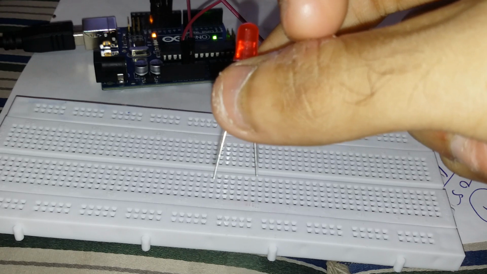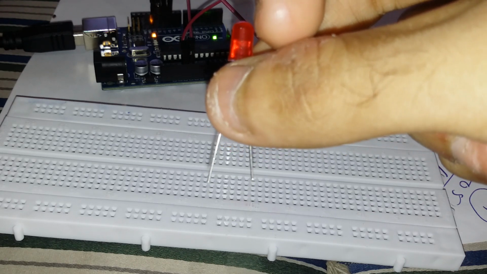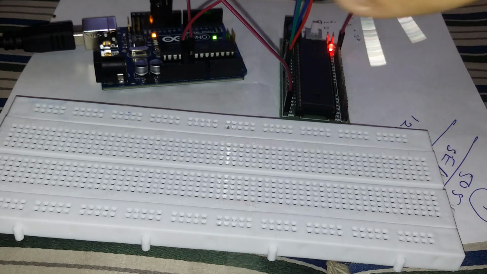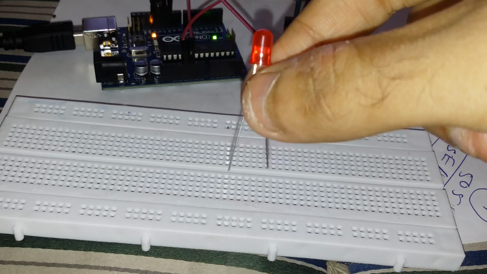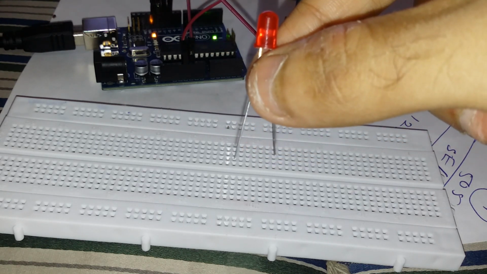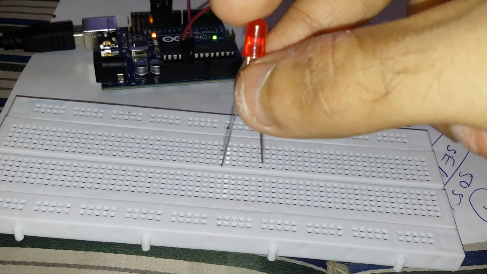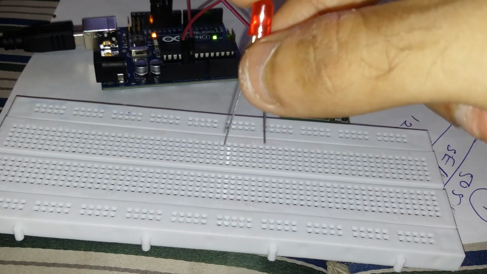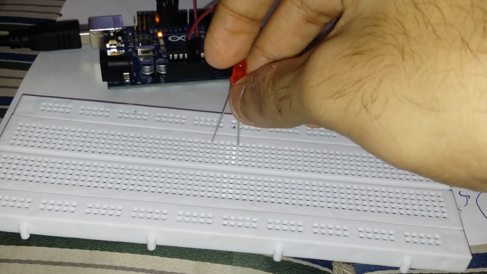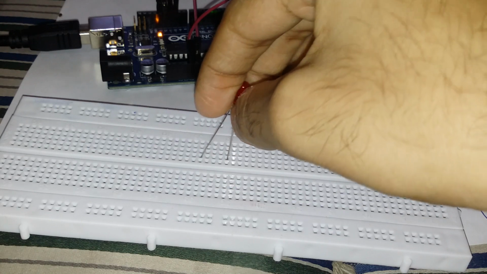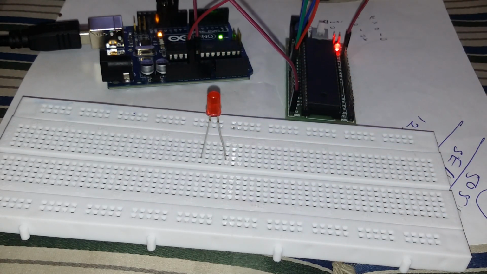But what an LED requires is 20 milliamperes. So in method number 1, the LED glows very dimly. But in method number 2, whatever extra amount of current is required for this LED is sinked, and therefore the LED glows much brighter. Alright, so without wasting any time, I will show you how it's done here. I will put it like this. Yes, positive on the left side and negative on the right side.